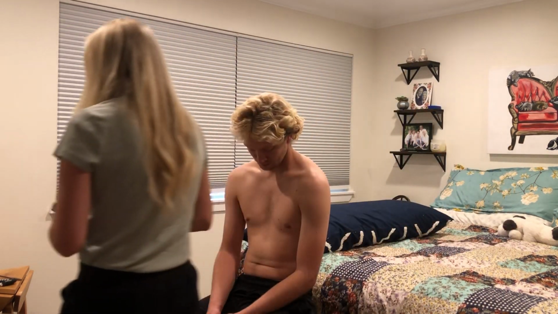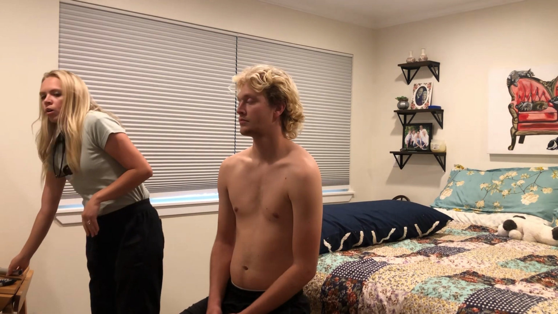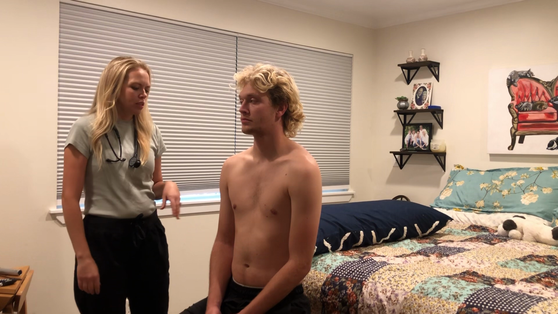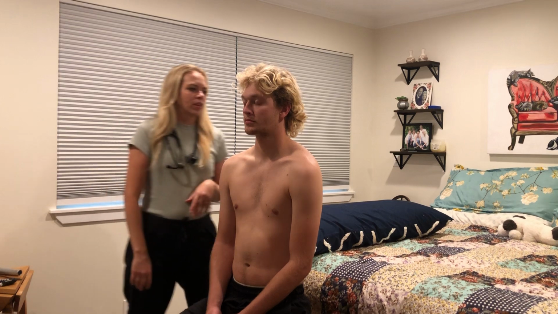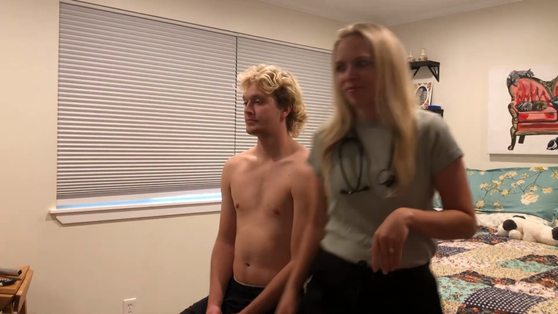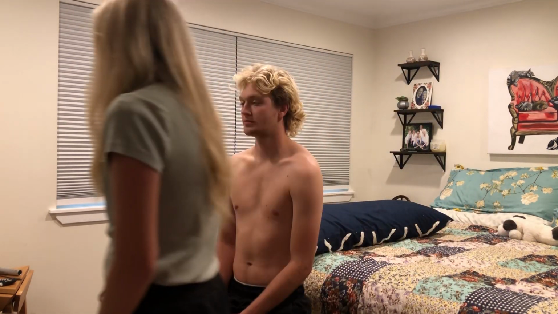And while we are assessing the ears, we can assess cranial nerve number 8 by doing the whisper test. So I'm going to say one word behind each ear and then have him repeat the word back to me. Flower. Basket. Perfect. So the ears look good on both sides.